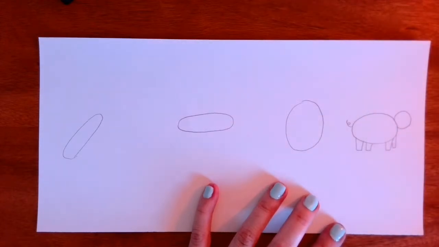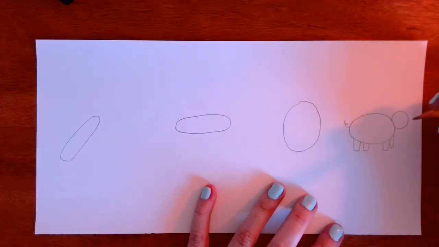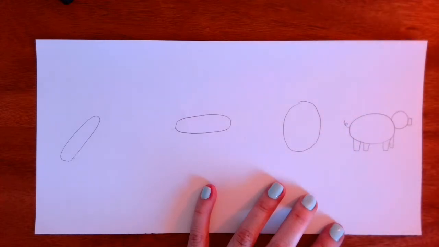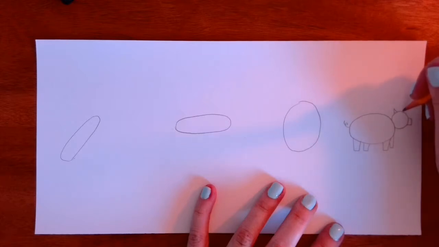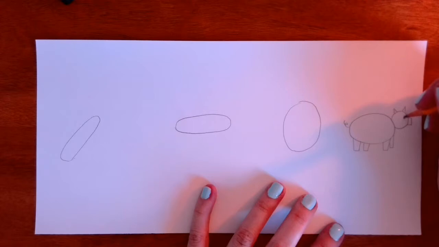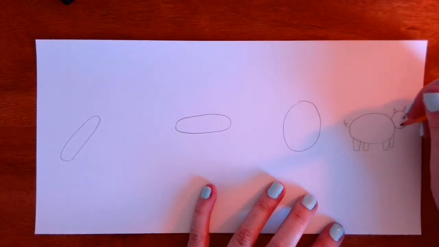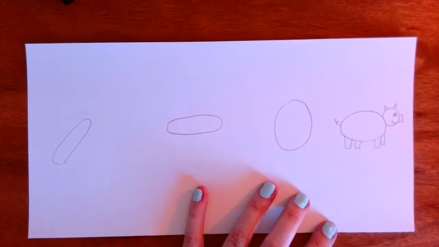Okay, now we can see how this is starting to turn into a pig. How am I going to give him a nose? Maybe I can just put a nice square right here. There's my pig's nose. I can give him some triangles for his ears, maybe a little eye. Maybe I can even give him a smile too. There we go. Now I got my little pig, and all I needed to start with was an oval.